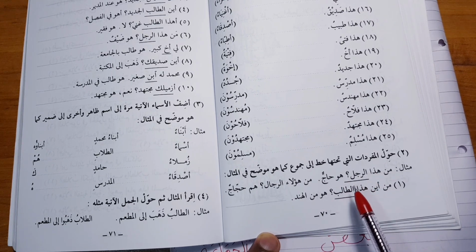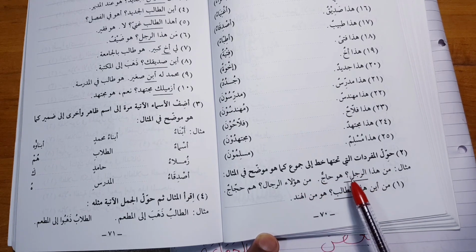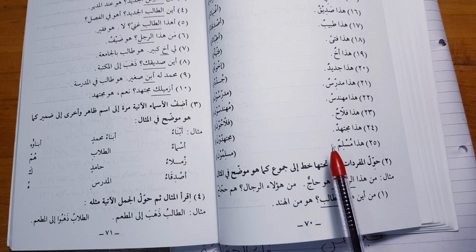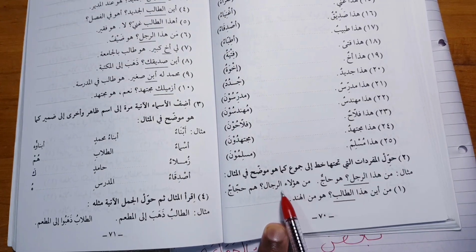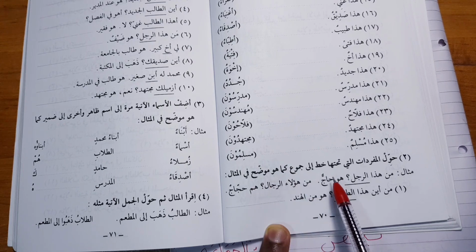The underlined word is a rajul. So if I change the underlined word, then I have to change everything which is referring to that, everything which is linked to that. So if it's na'at, I have to change the man'ut. If it's the mubtada, I have to change the khabar, and so on. So change whatever requires changing so the sentence makes sense. So here I've changed rajul, it became ar-rijalu. So ar-rijalu, I can't say هذا الرجال, I have to say هؤلاء الرجال. And in the answer I can't say huwa, I have to say hum now.